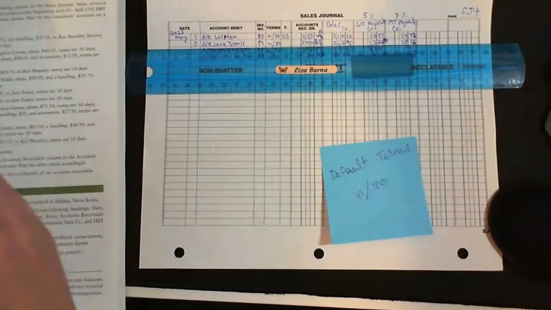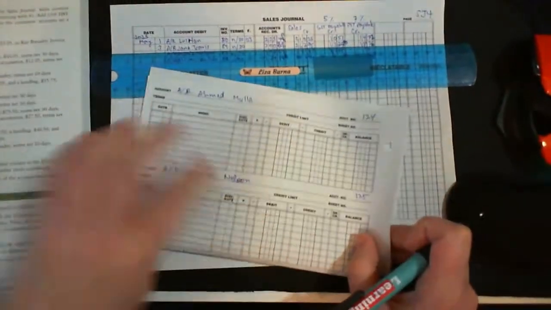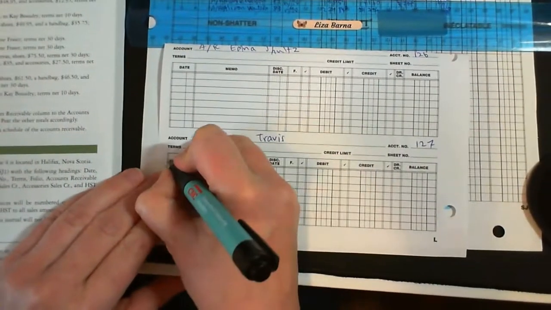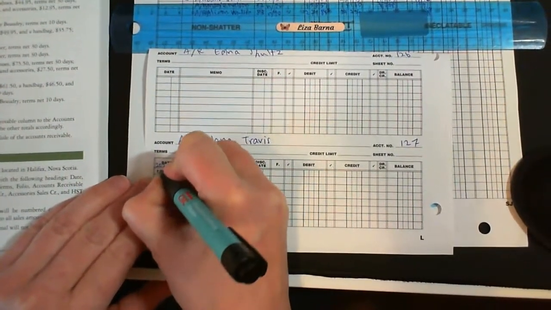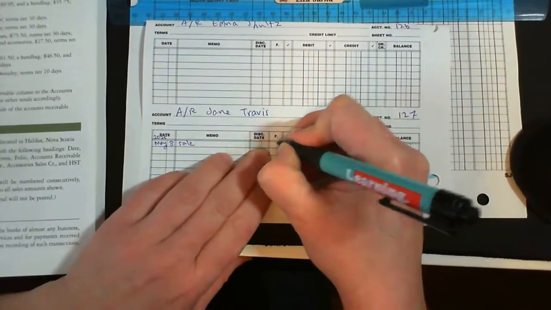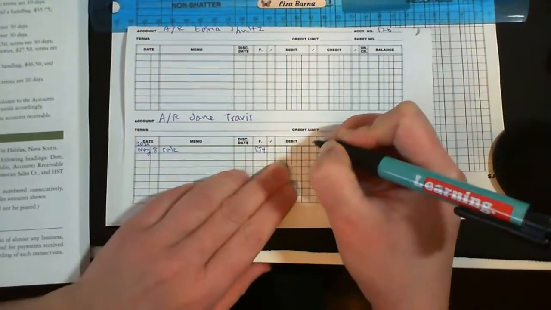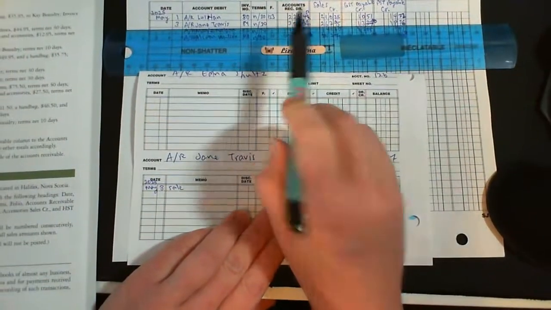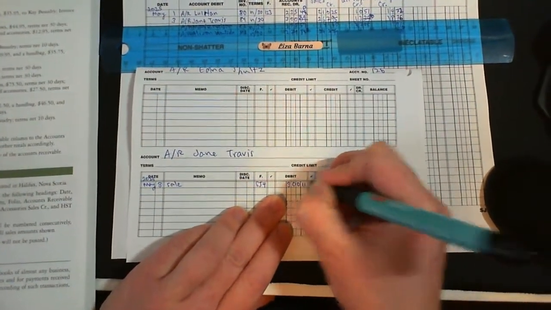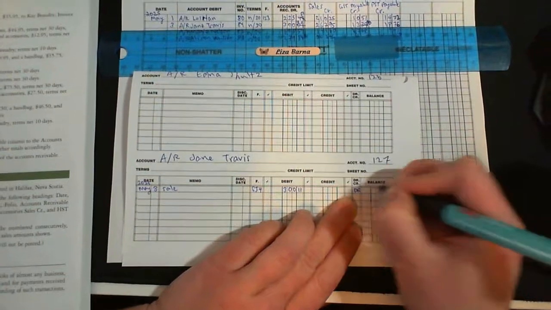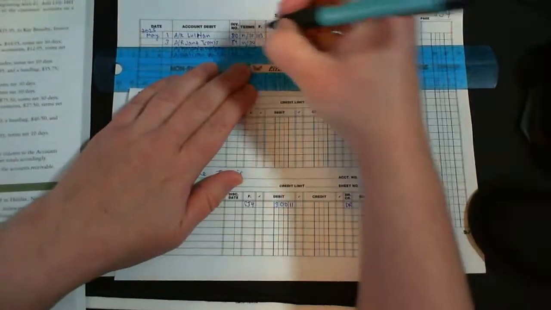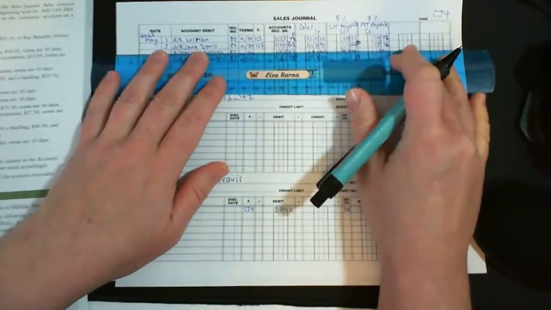So starting with Jane Travis, down here at the bottom, 2025, May 3rd, sale. Folio is SJ4, and our debit amount is the 311 cents. 311 debit. 311 is posted to account 127, so up here I put in the folio 127.